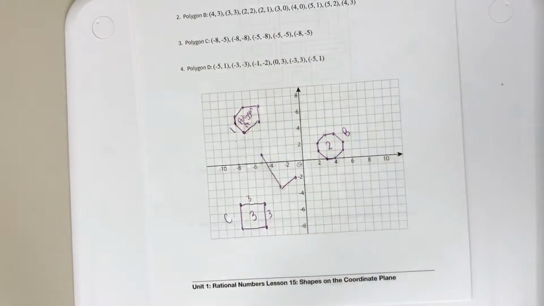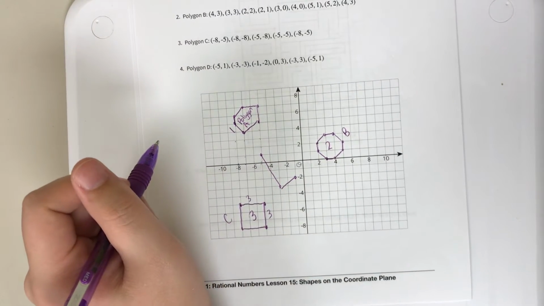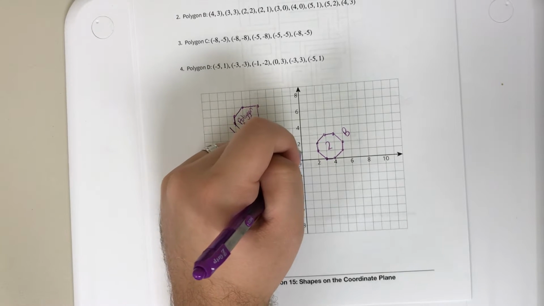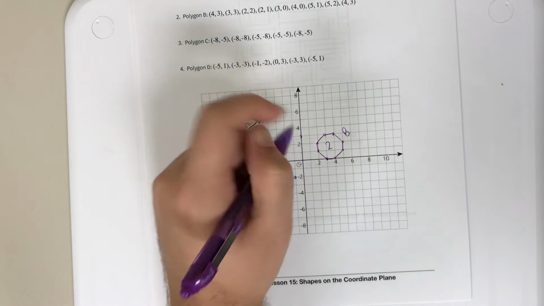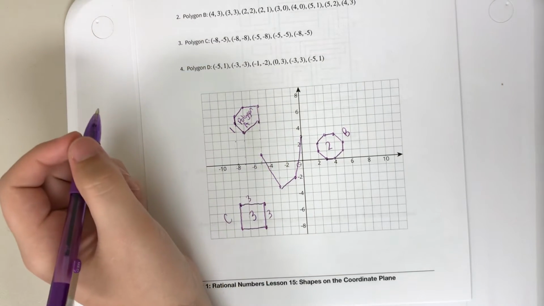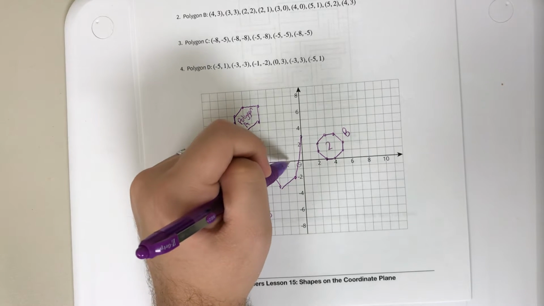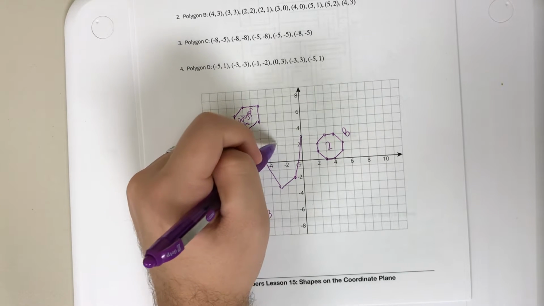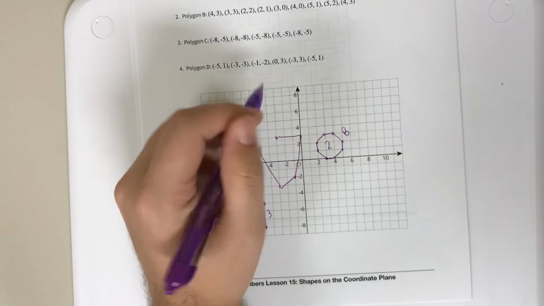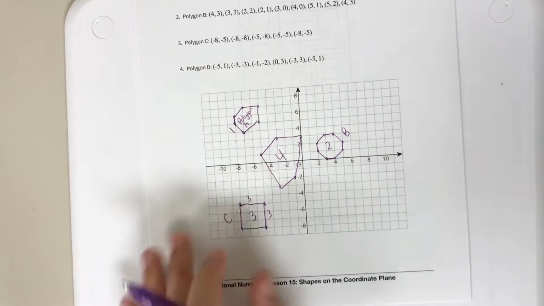Connect those 2 points. 0, down 0, up 3. 1, 2, 3. So you're going to do that. And then -3, 3. -3, 1, 2, 3. So it should go over, and then you're going to go back to your starting point. So this is number 4, or the last polygon.